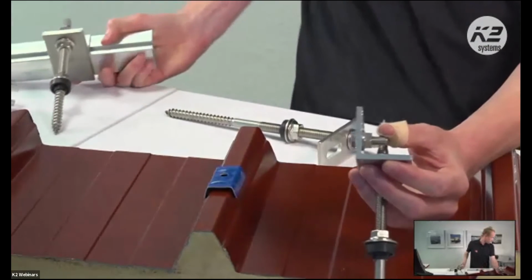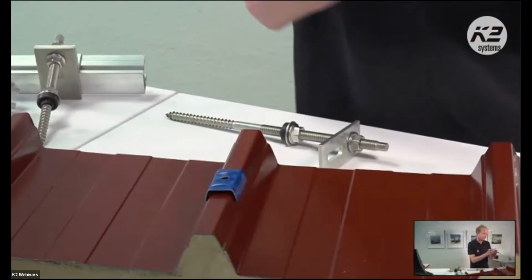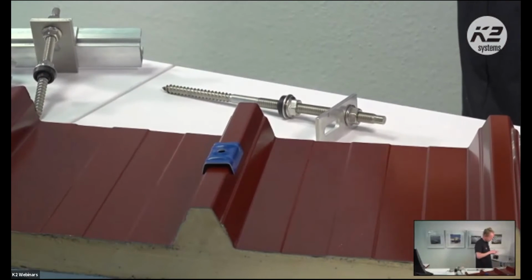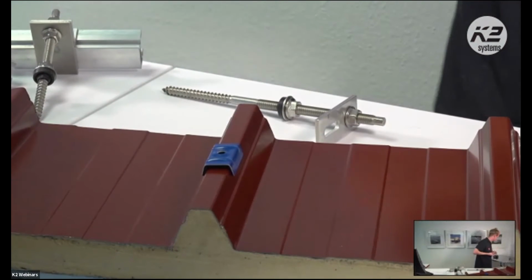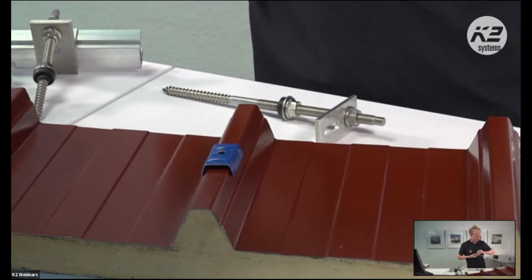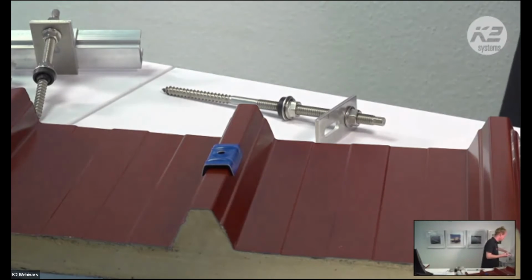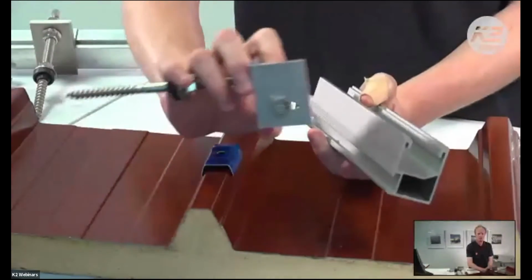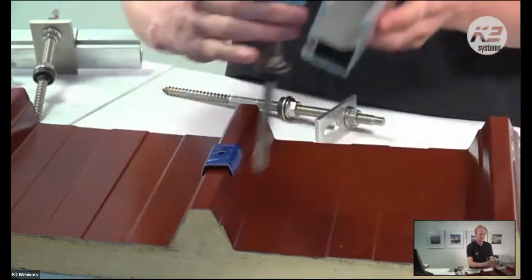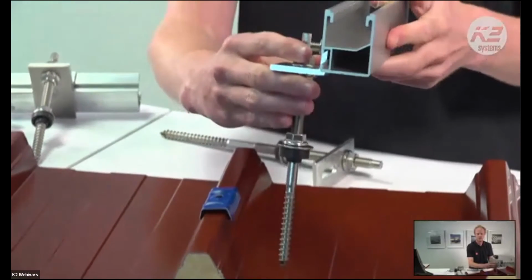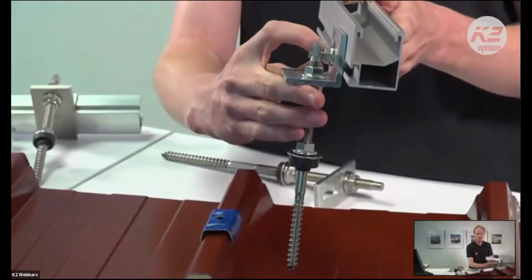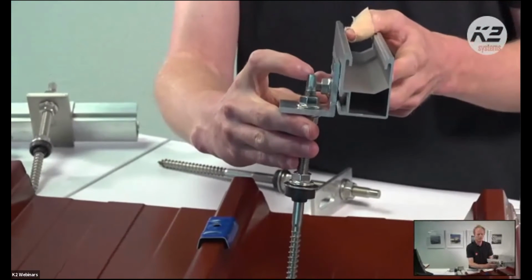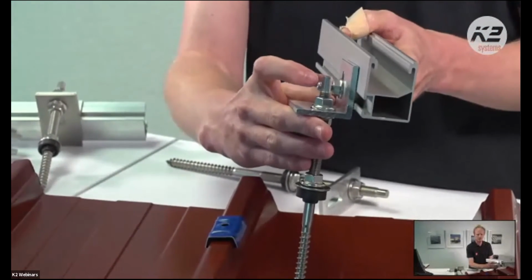I might be able to just show the installation of this one as well. I take that back. It's a little bit too firmly screwed in. However, the T-bolt, which sits in here, in the channel, and then you tighten from the side. So you don't have to come underneath. You're still going from above, but it's just a slightly different clamping.